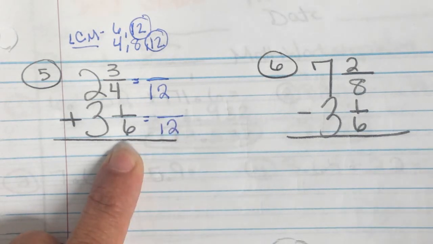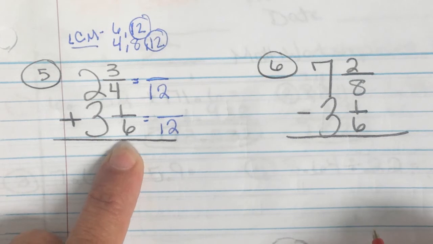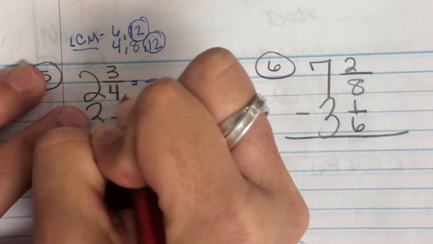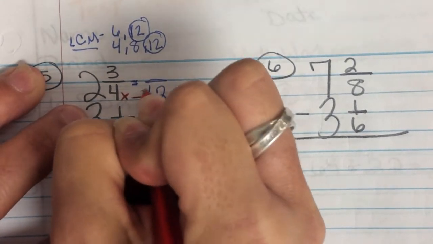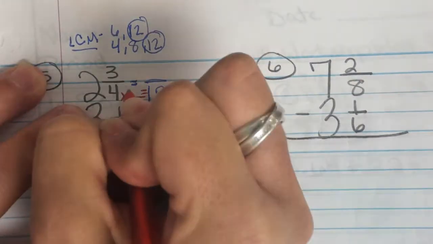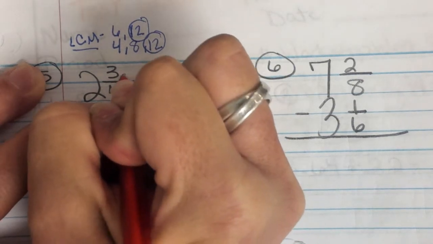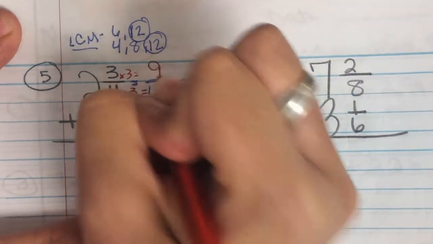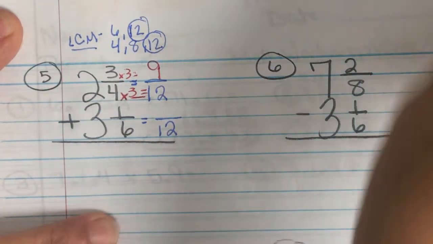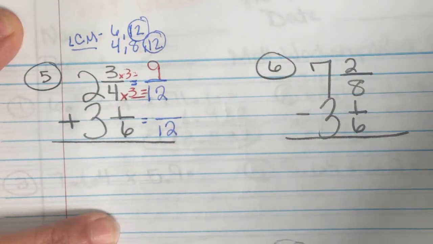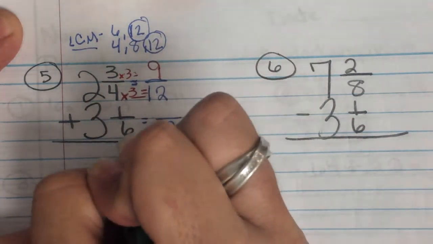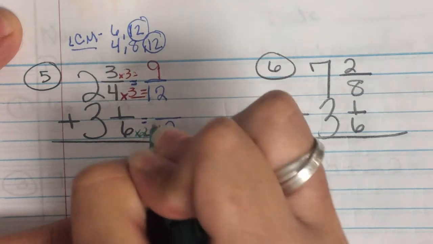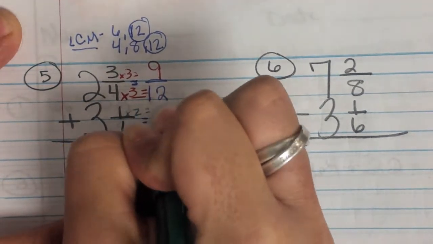Okay, next part of it is creating the numerator. Okay, I personally go across. I say 4 times what equals 12? 3. And whatever I have here, I kind of do on top. So 3 times 3 is 9. Okay. Now, whatever I do on the bottom will be different. So that's why I'm kind of changing colors. 6 times what is 12? 2. And 1 times 2 is 2.